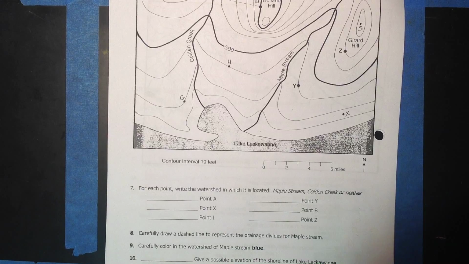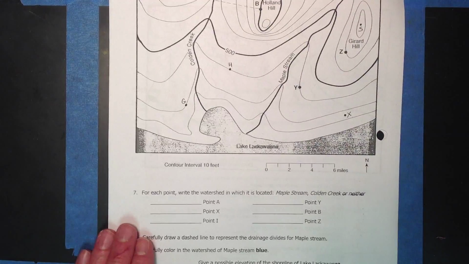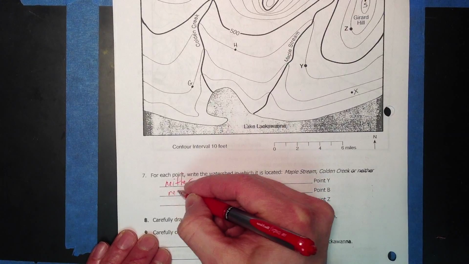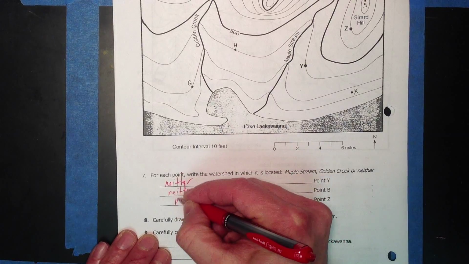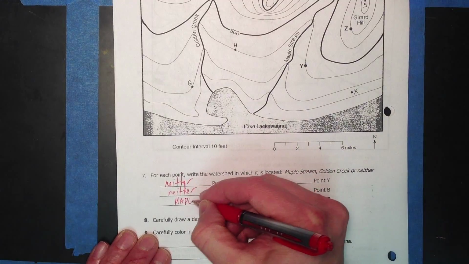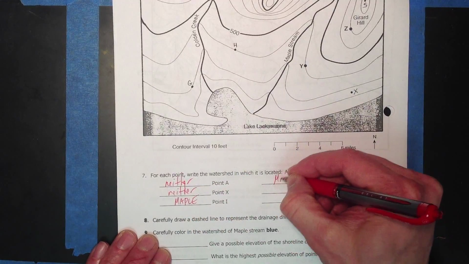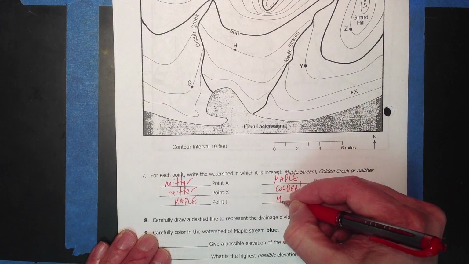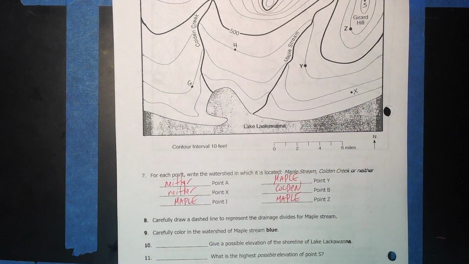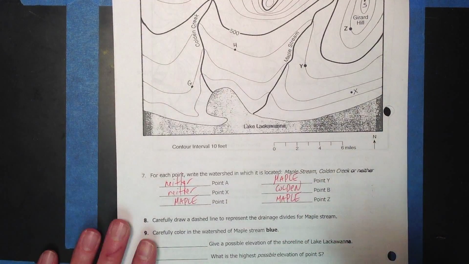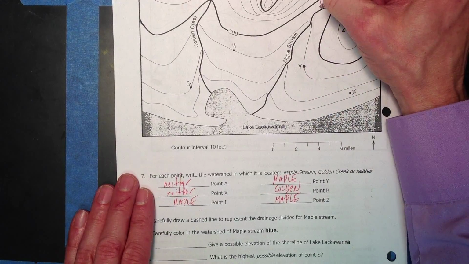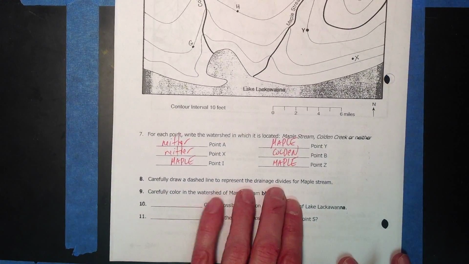Okay, let me just go through the answers here. On the back, this is going to be neither, Maple Stream, Colden, and Maple. And you should be doing this to check your answers. So again, realize that it's going to flow perpendicular to the line. So this is going to flow kind of like this into there. Let's just skip 8 for now.